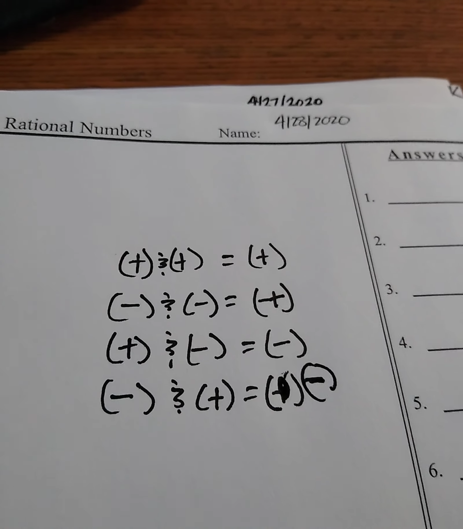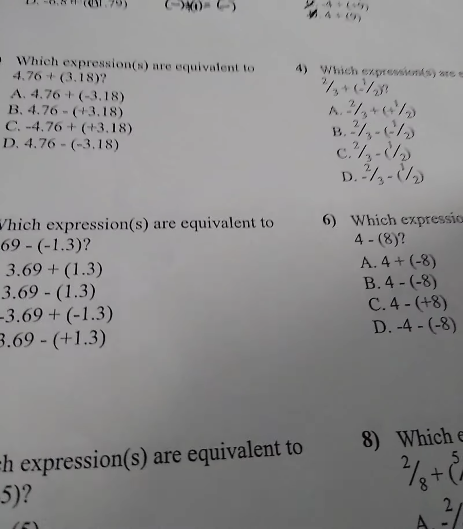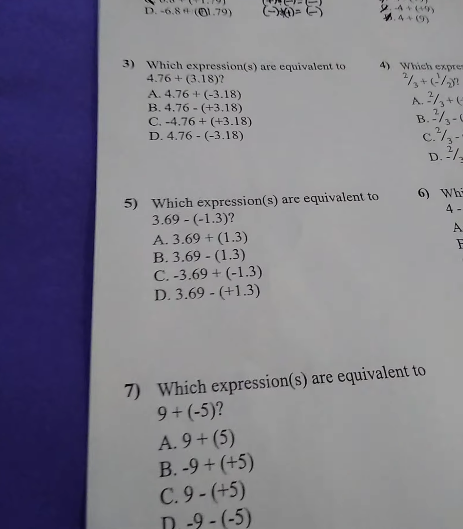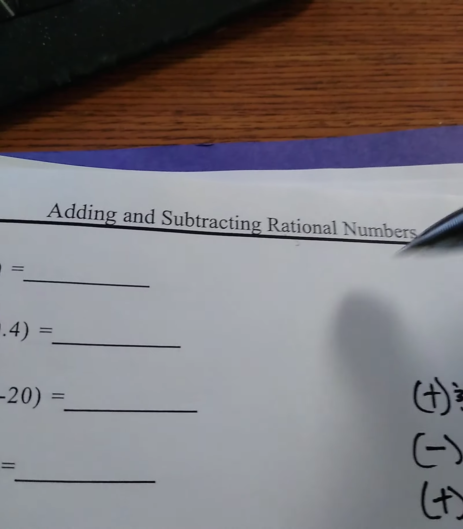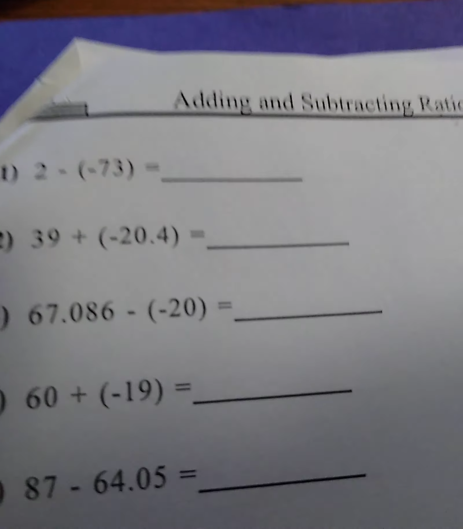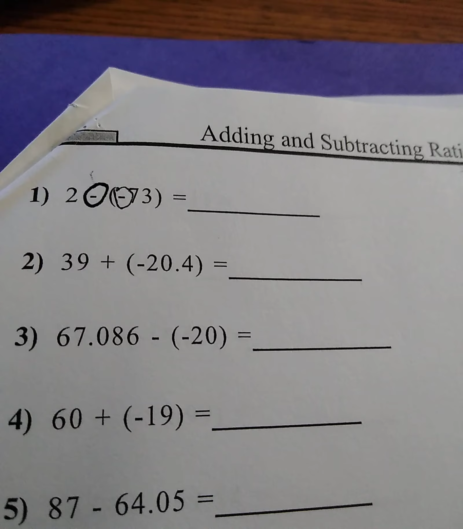So what we're doing today scaffolds or builds upon what we did yesterday, okay? If you remember, yesterday we found which expressions are equivalent to each other. We did 2 pages of those. So today we are going to do adding and subtracting rational numbers. Basically we're just adding and subtracting, but we have to pay attention to these signs right here on whether it's going to be add or subtract, okay?